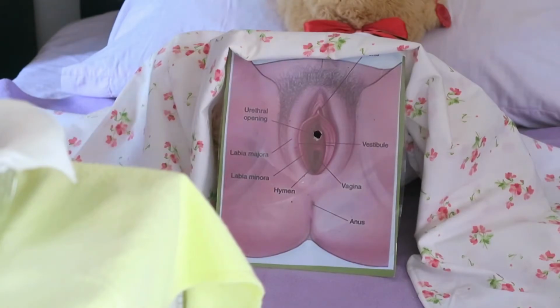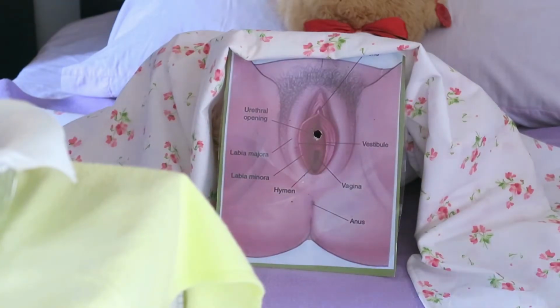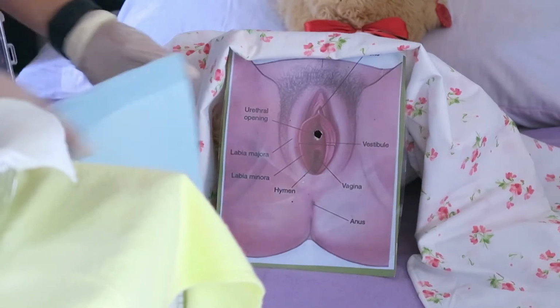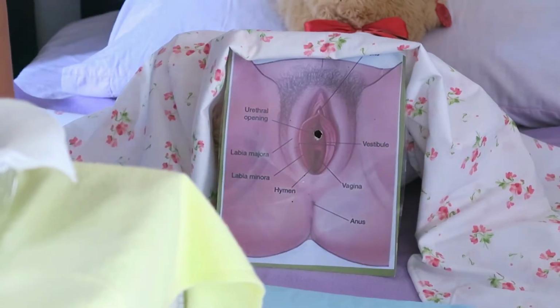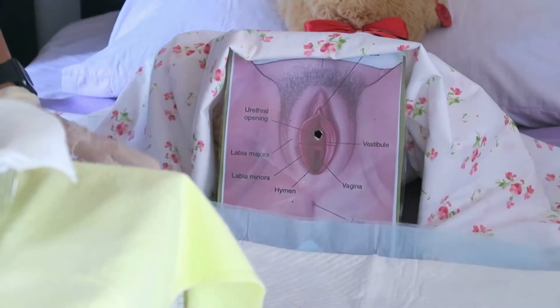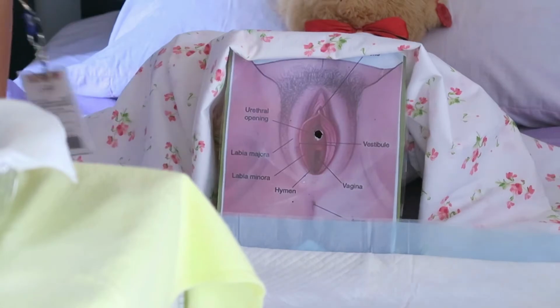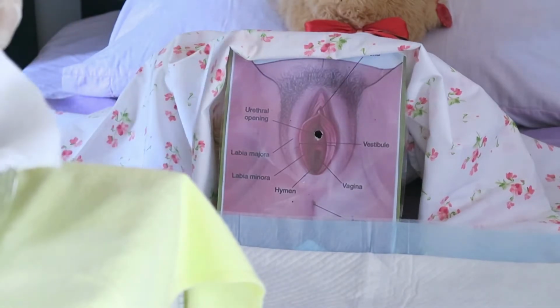After that, put the draw sheet under the buttocks of the patient. Ma'am, I will put the draw sheet under your buttocks po, ha? Okay po, thank you. Then, put the eye sheet.